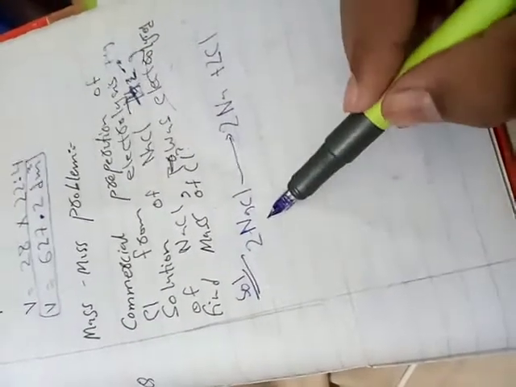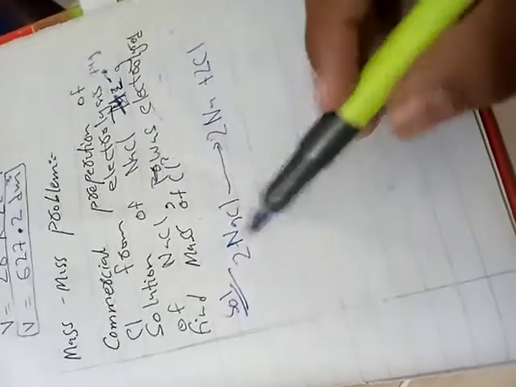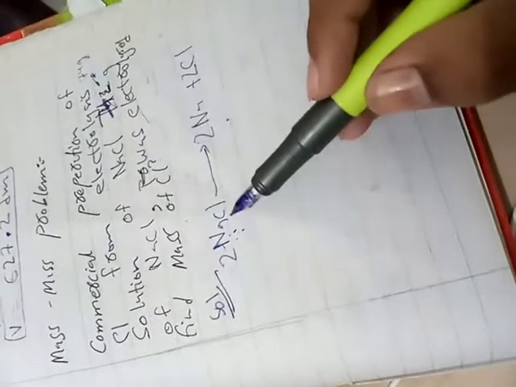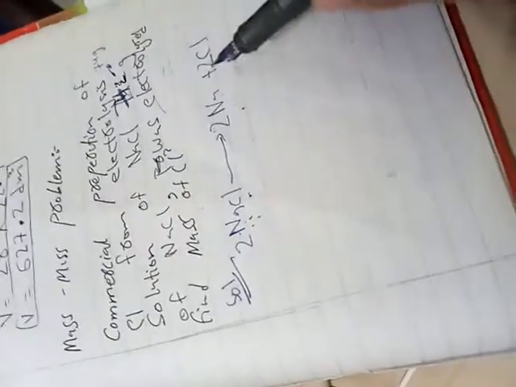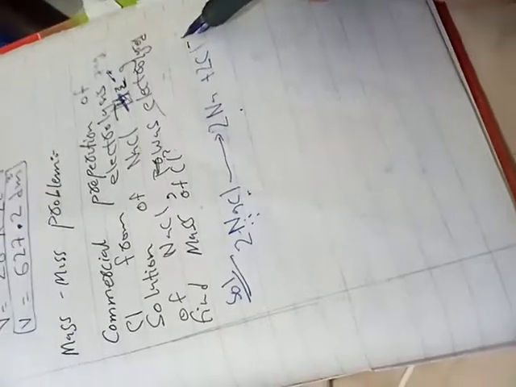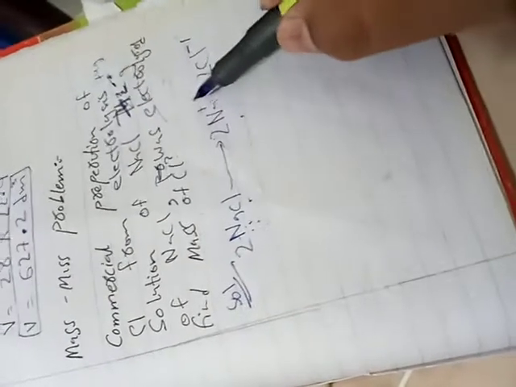There are 2 moles of sodium and 2 moles of chlorine, but the charge will be negative on chlorine and positive on sodium, because it has been electrolyzed and is in ionized form. So let's look at the masses.